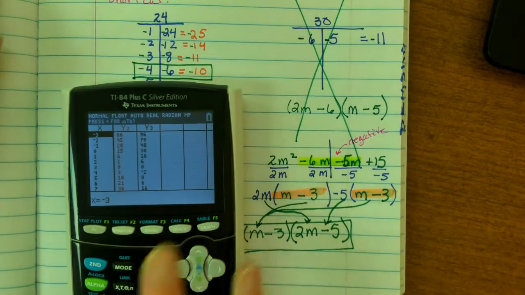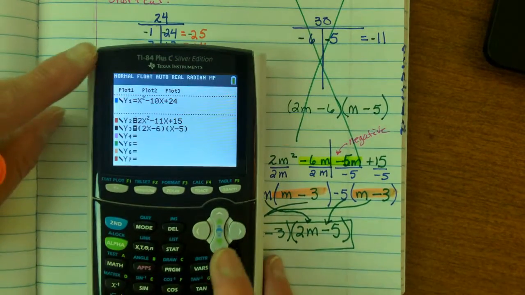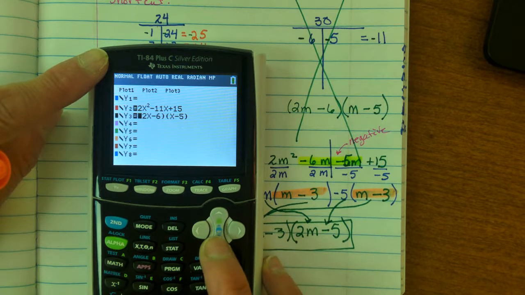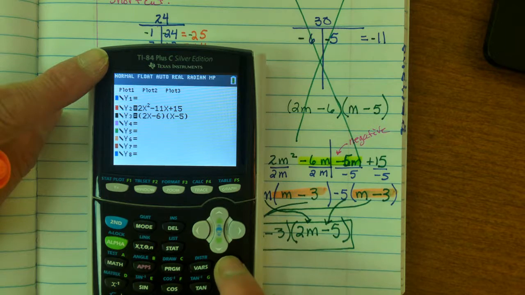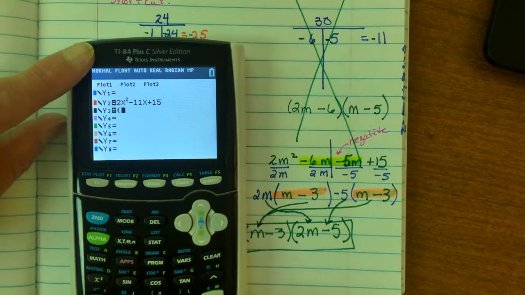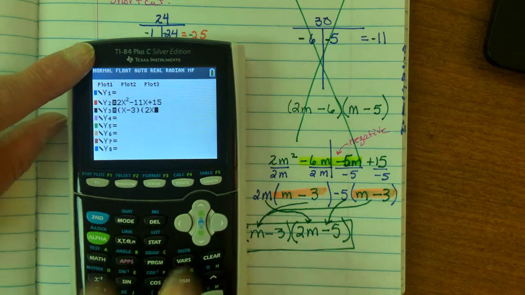So let's just take a moment to check. I'm going to clear this first one because we're not interested in that anymore. I'm going to go down to my other factor that was clearly wrong, and I'm going to put in my new factors, which is x minus 3 and then 2x minus 5.